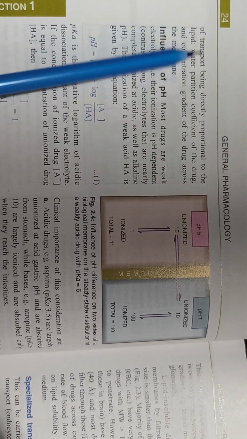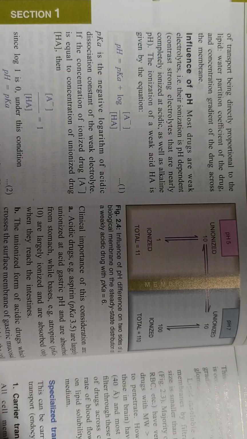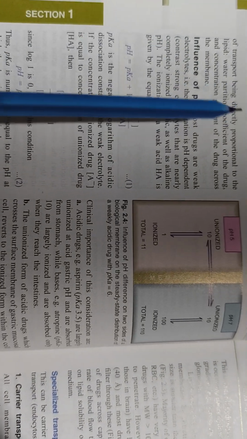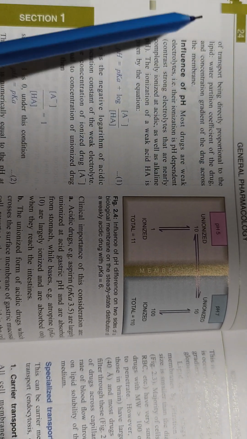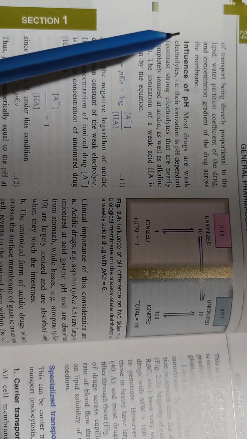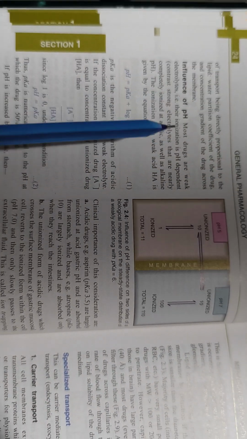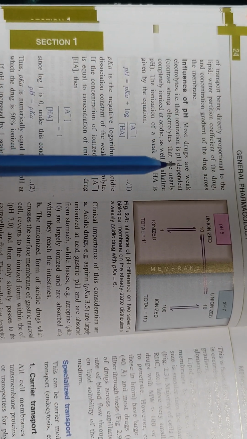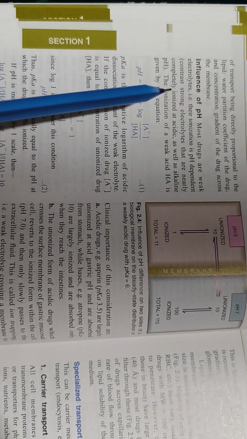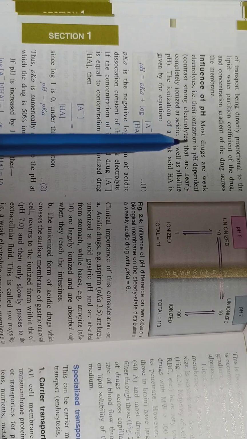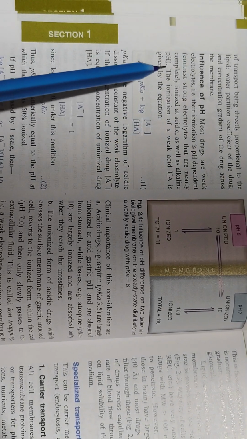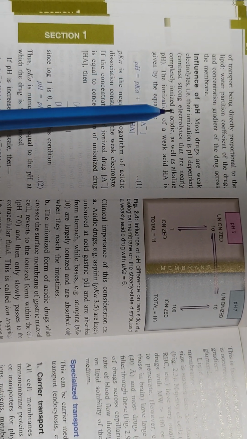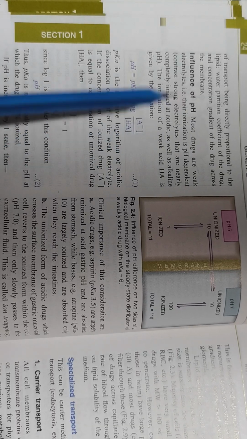Now, the rate of transport is directly proportional to the lipid-water partition coefficient of the drug and the concentration gradient of the drug across the membrane. Influence of pH: most drugs are weak electrolytes and their ionization is pH dependent, in contrast to the strong electrolytes that are nearly completely ionized at acidic as well as alkaline pH.